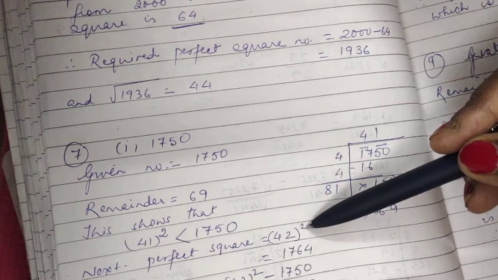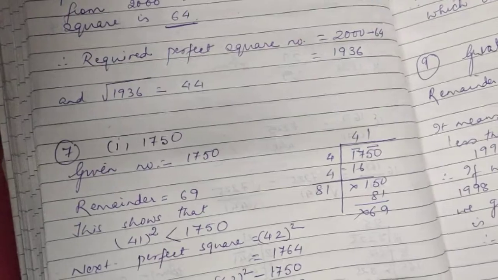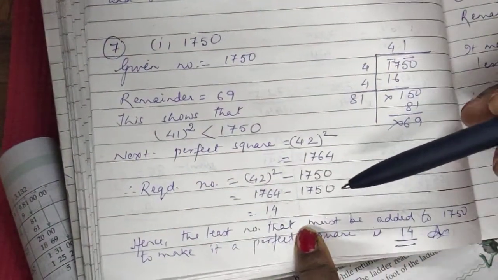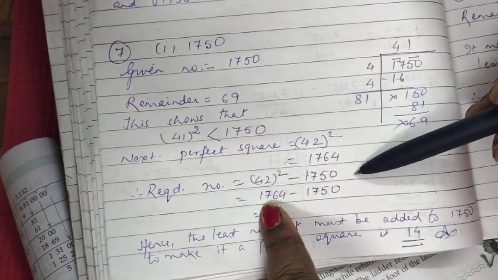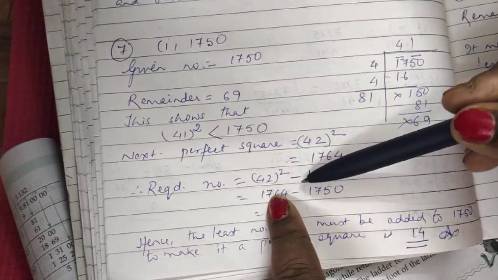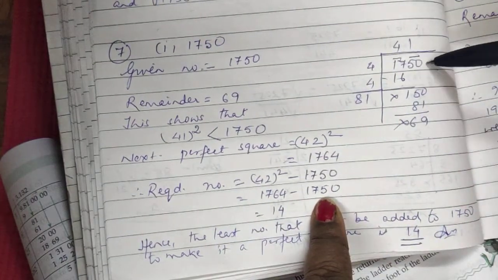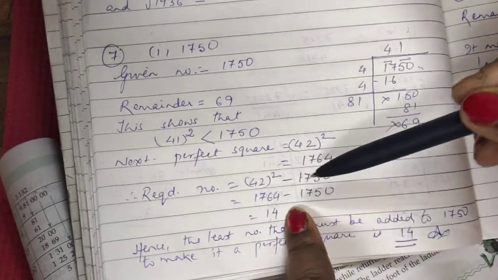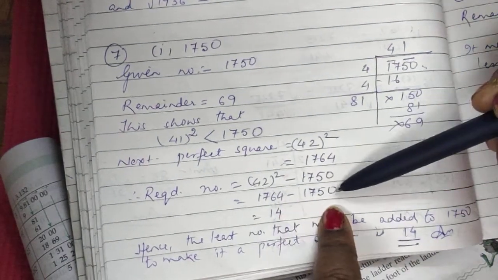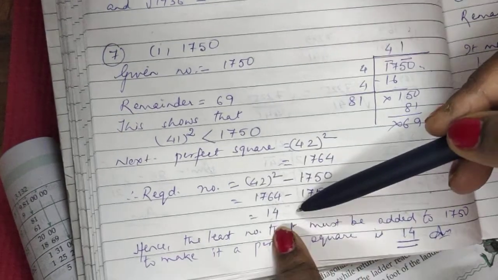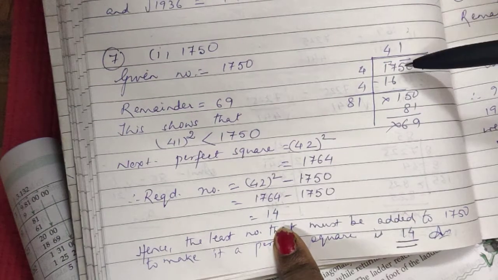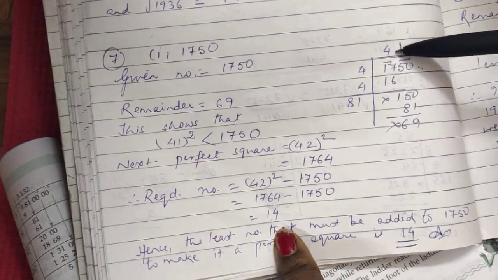So when you get 42 square, it becomes 1764. So what is the required number which must be added to this number to get a perfect square? That is 42 square minus 1750. What is 42 square? 1764 minus 1750. That is 14. Means our aim is to find a number which is a perfect square after this number.